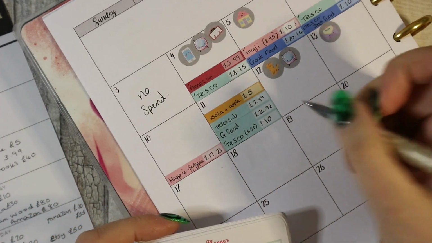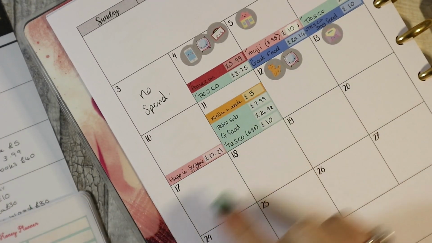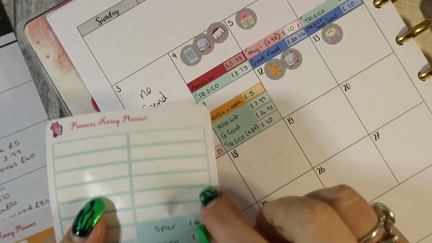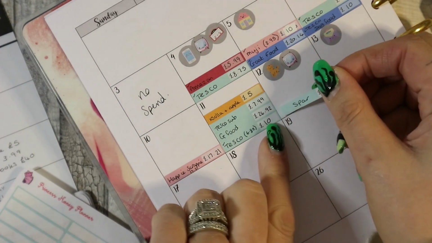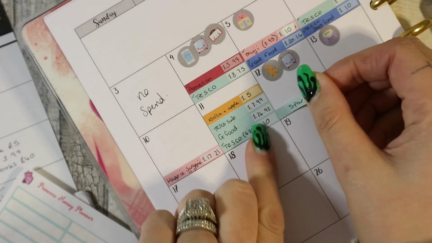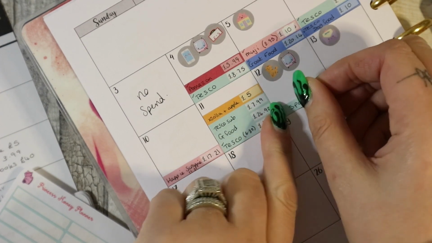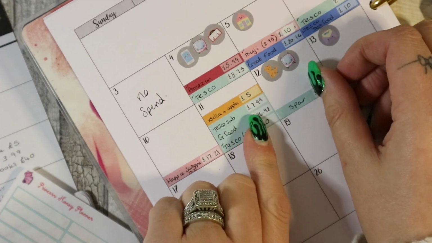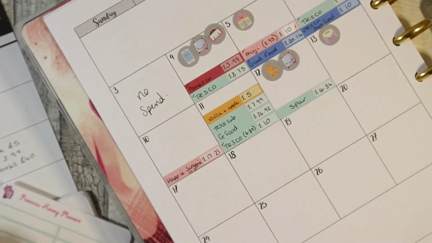Okay, so on Tuesday the 12th, there was a transaction for the Spar, which is like a little corner shop near my husband's work. And that will have been for something for him for his lunch, probably. Or picking up stuff for me. Could be either or.